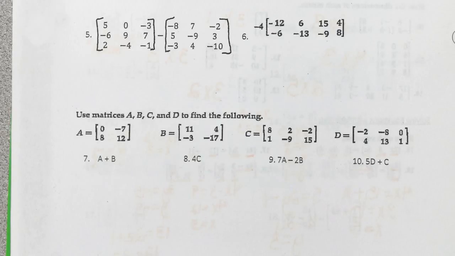Because you're not going to be able to use the calculator on your quiz. You have to use your brain. Well, you can use your calculator. You can't use your graphing calculator. Once you get your answer, then plug it in and see if you can get the same matrix.